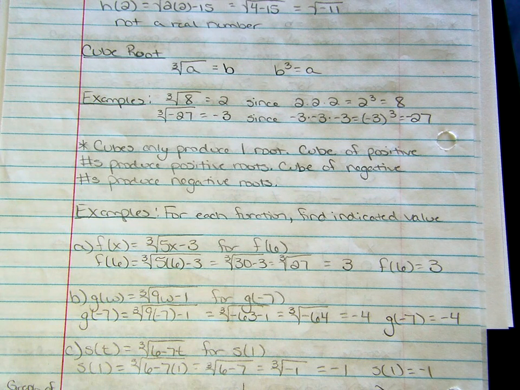So when you take the cube root of something, what you're asking yourself is, what do I multiply by to get to that number, to the radicand? But I have to do it 3 times. And so you can do these on your calculator. It's also not a bad idea to know a lot of your basic cubes, like 1 cubed is 1, 2 cubed is 8, 3 cubed is 27, 4 cubed is 64, 5 cubed is 125, those kinds of things.